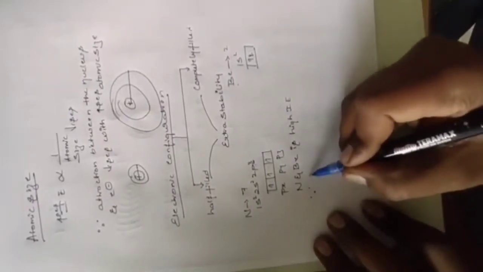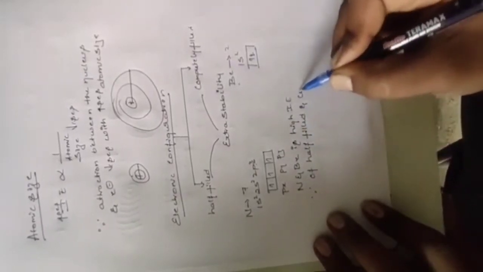Nitrogen and beryllium have higher ionization energy in the periodic table because of half-filled and completely filled orbitals.